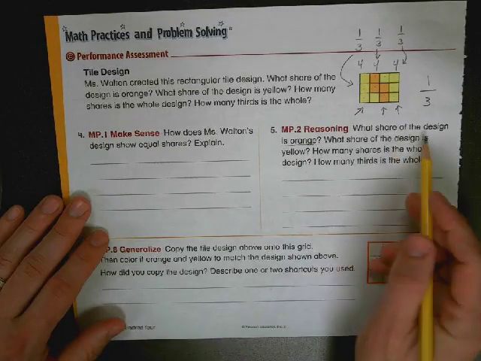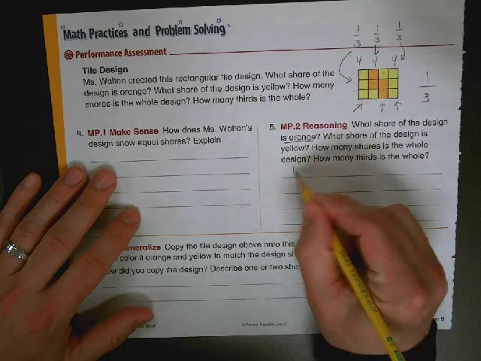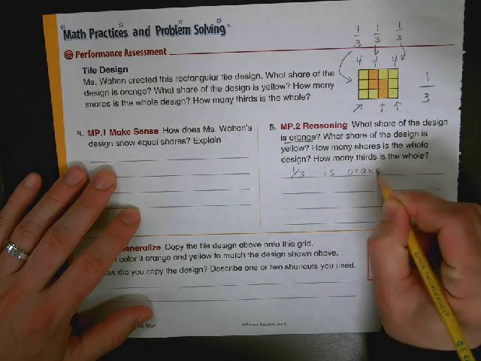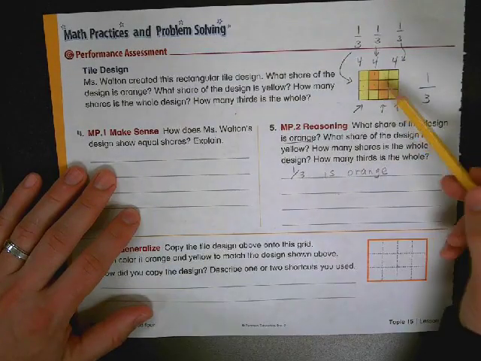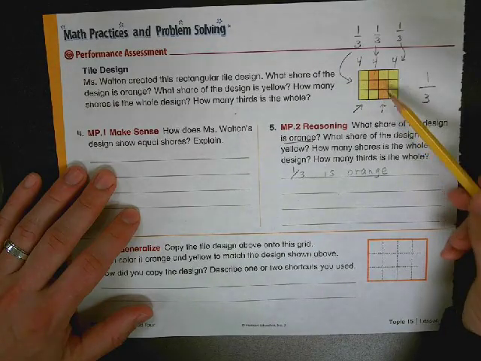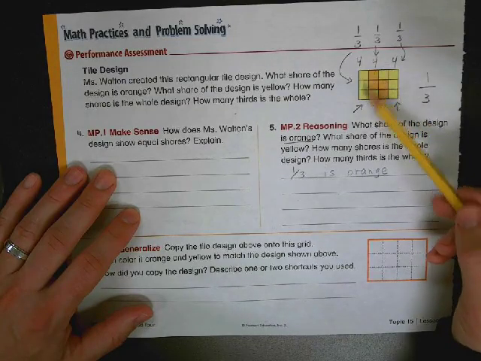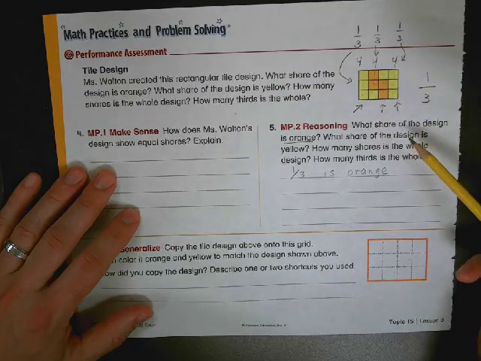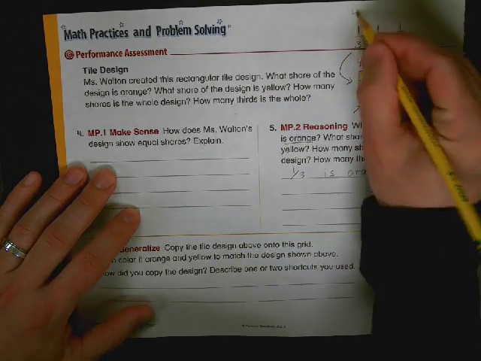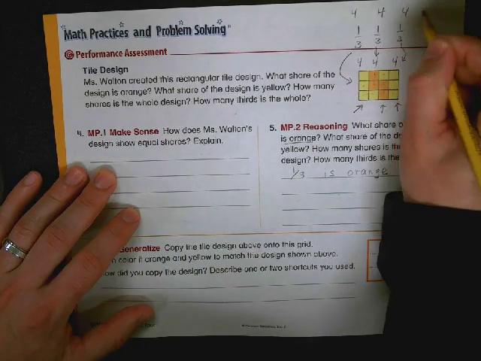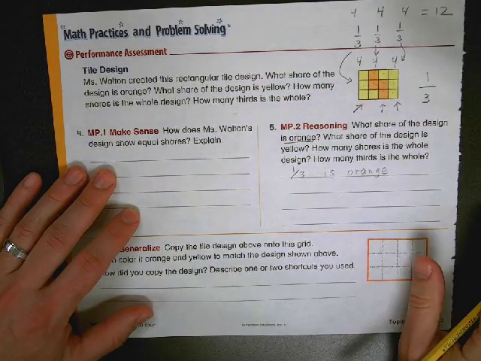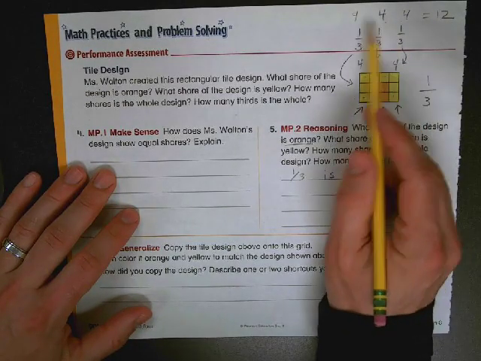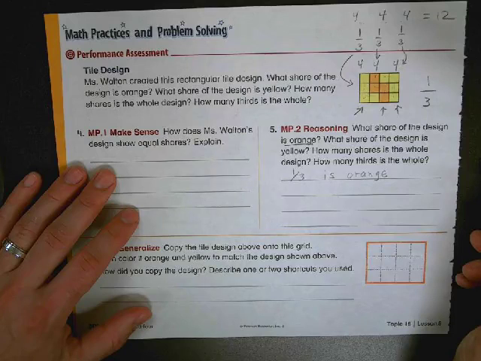So what share of this design is orange? 1/3 is orange. Why is it 1/3? Where am I getting 1/3? It looks like 4 blocks. Well, it doesn't make any sense. Well, it's 1/3 because there's 3 parts. There's a part of 4 here, part of 4 here, and a part of 4 here. This is essentially 4 plus 4 plus 4 equals 12. So 4 is a third, a third, and a third. 3 parts equal the 12 total squares.